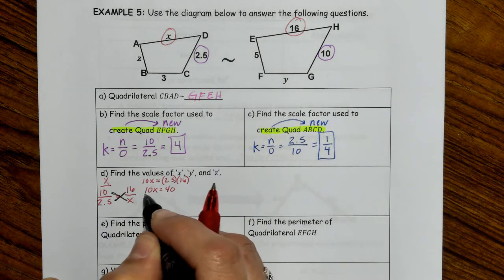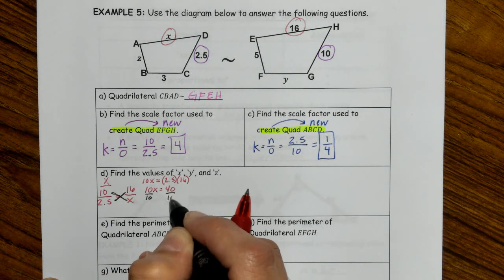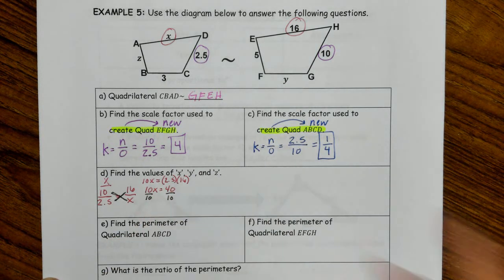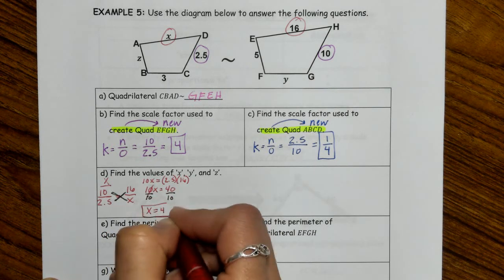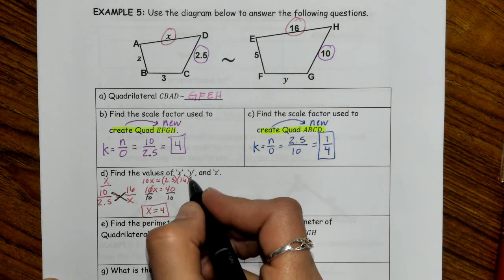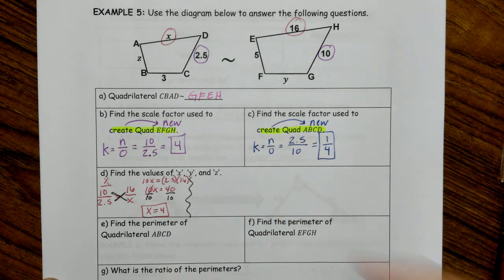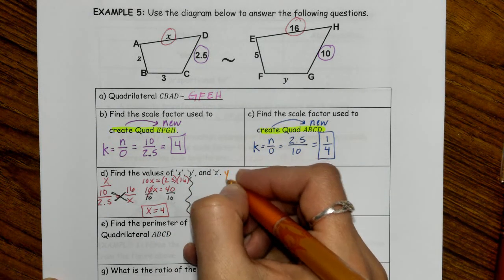Divide both sides, and I'm going to be leaving this up to you as well, pausing it. We're going to wind up with x is equal to 4. All right, mosey on to finding y. All right, we're going to find y now.